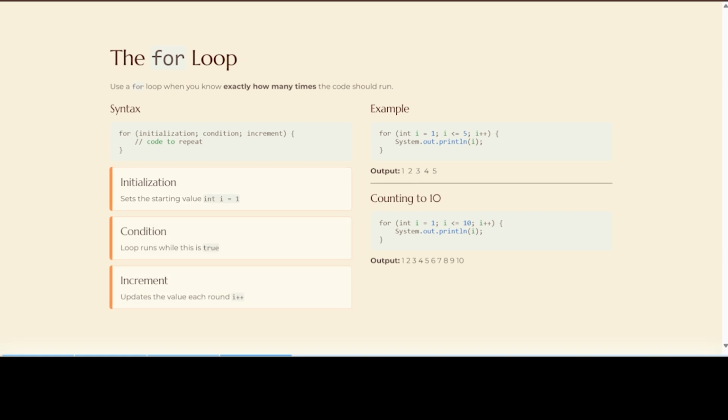Now we are going to see the for loop. Use a for loop when you know exactly how many times the code should run. The syntax is initialization, condition, increment or decrement. Initialization means the starting value. Condition means the loop runs while this is true. Increment means i plus plus.